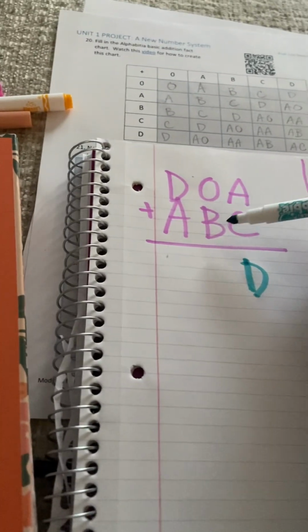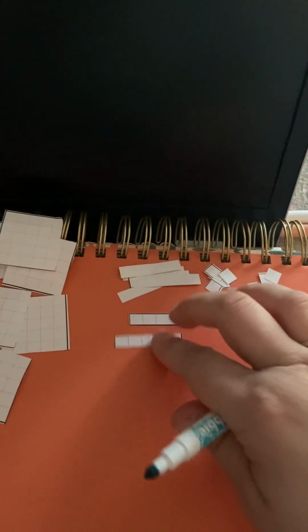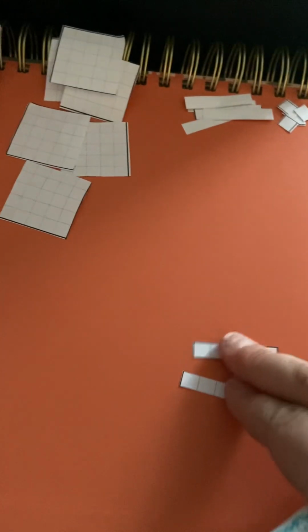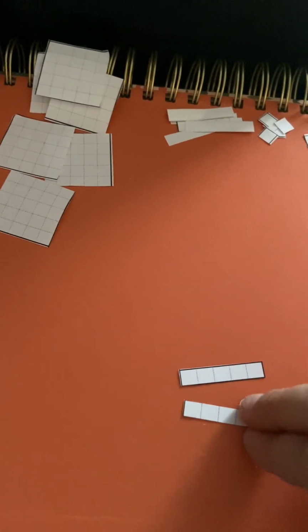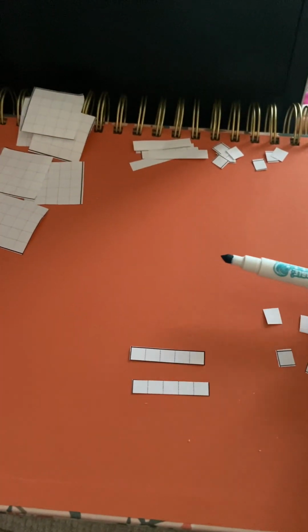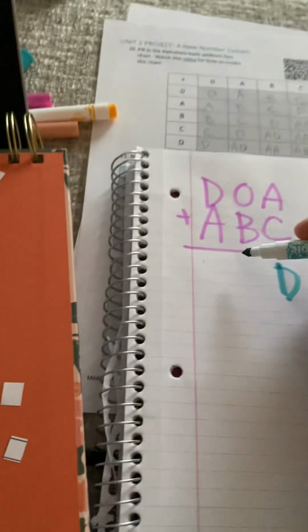Slide them over. We now have O plus B. O is nothing, so we have nothing plus B. B longs looks like this. So we have O plus B is B.